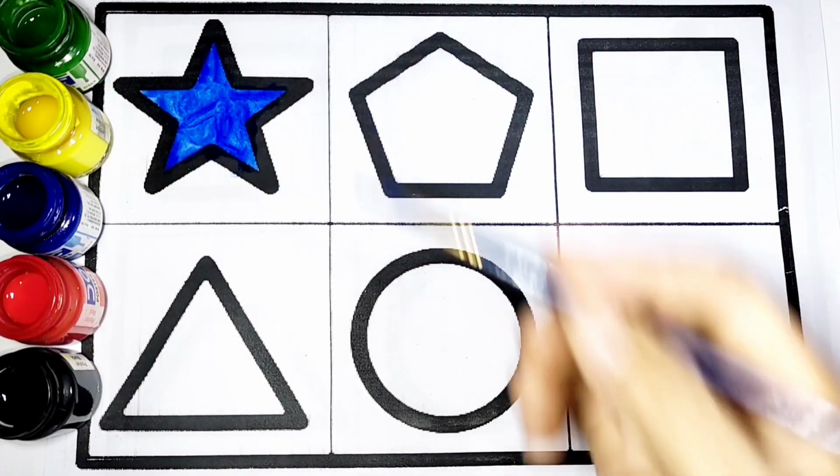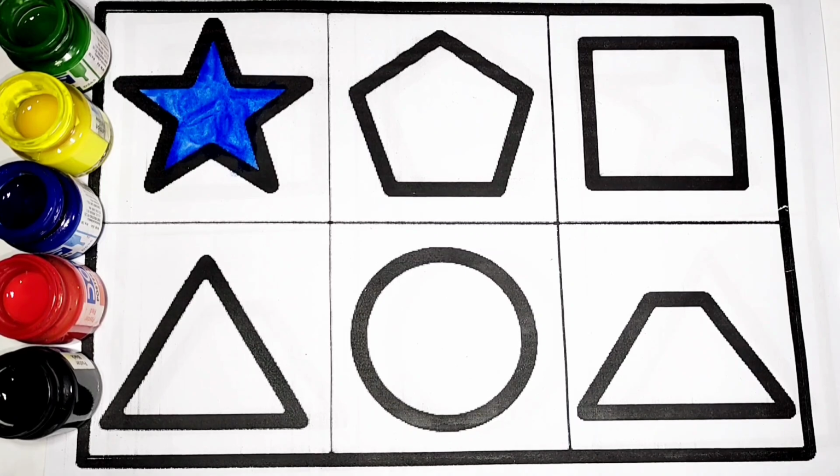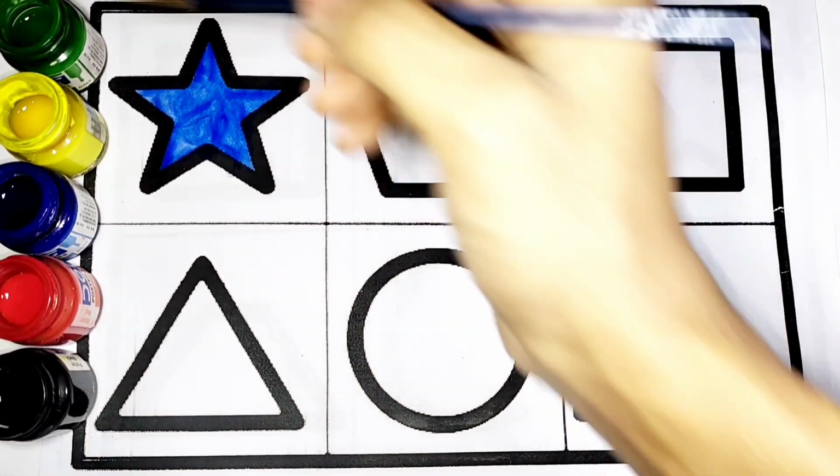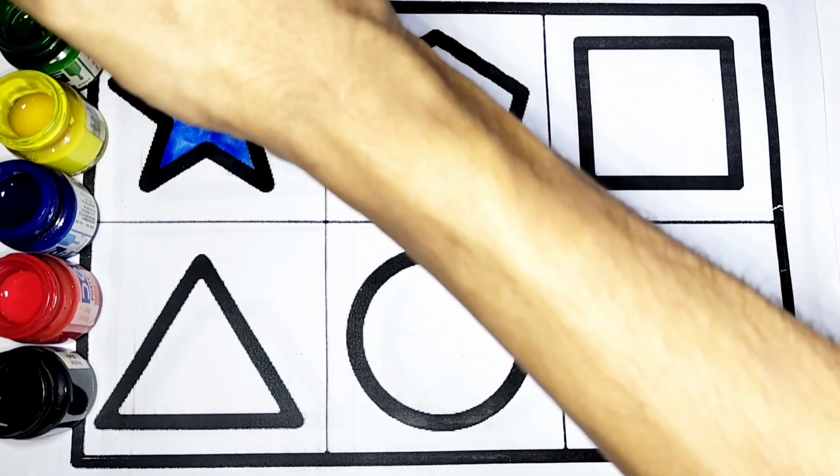The next one is pentagon. The shape of pentagon. Now we are using the color of green. Now we're mixing and using the color of green.